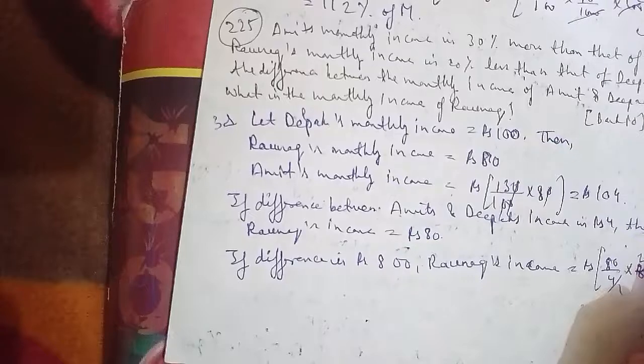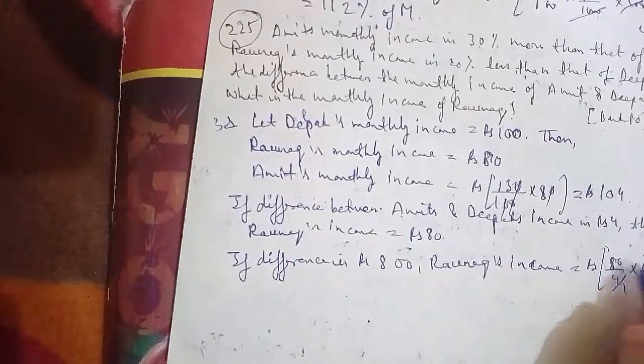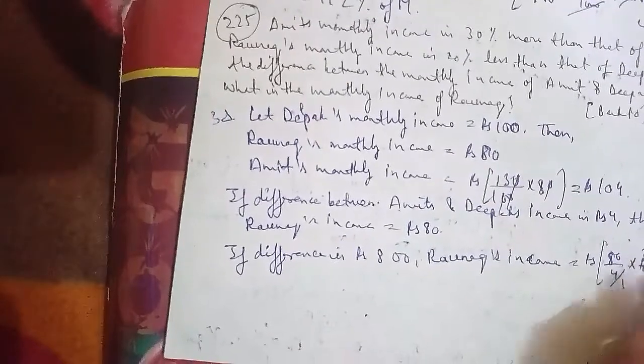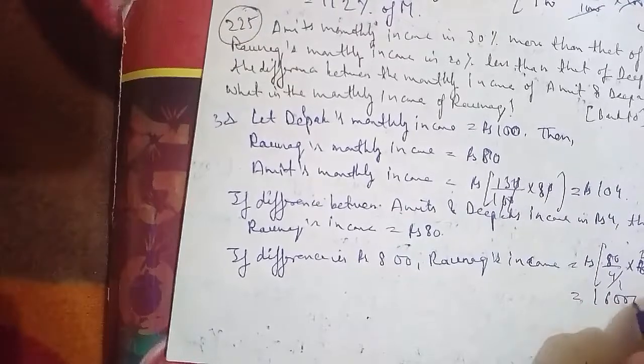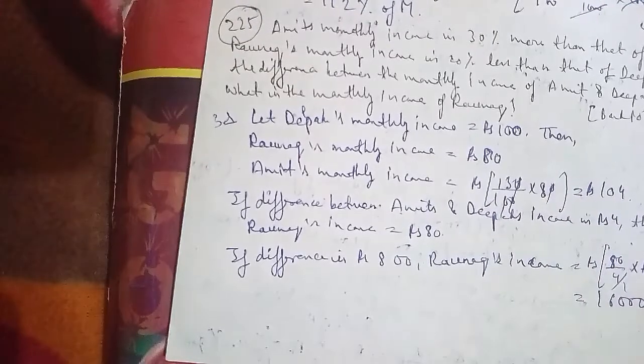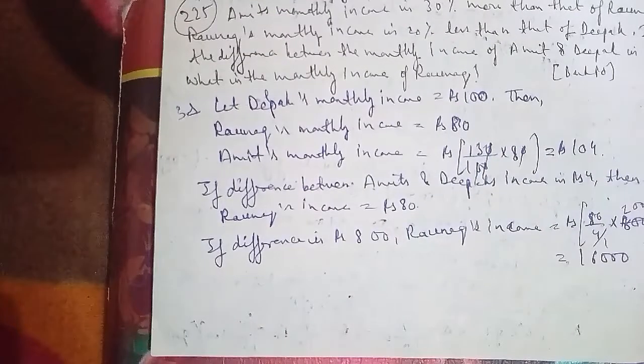So 2 8s are 16, that has been 1600. That's 16,000. Okay, and that we have as an answer here. Now we go ahead for the next question, which is of course an important and the very next question here.